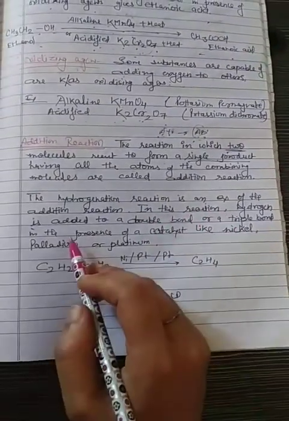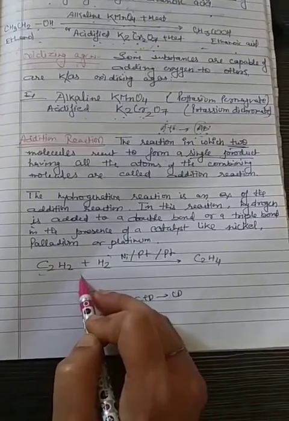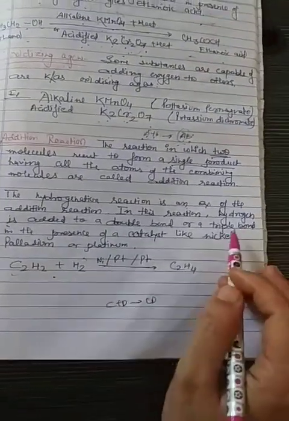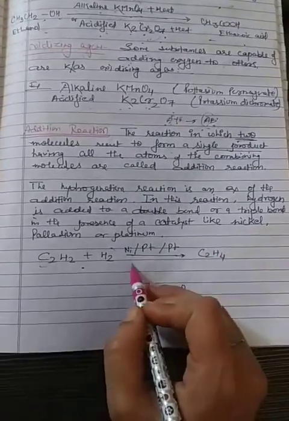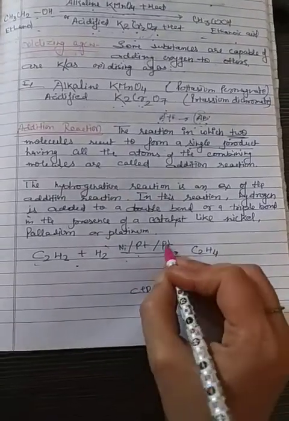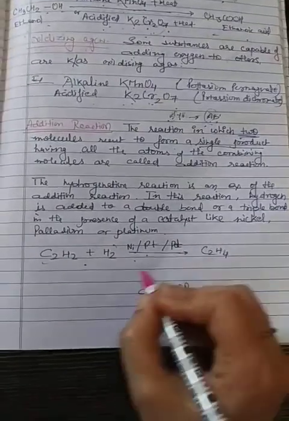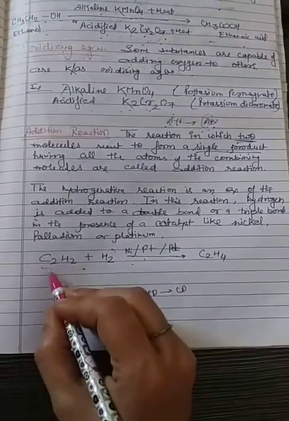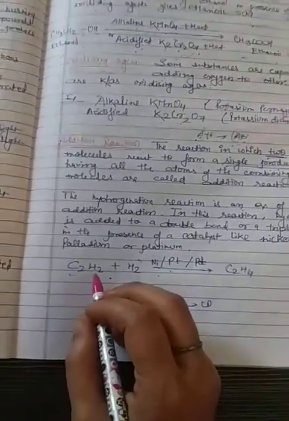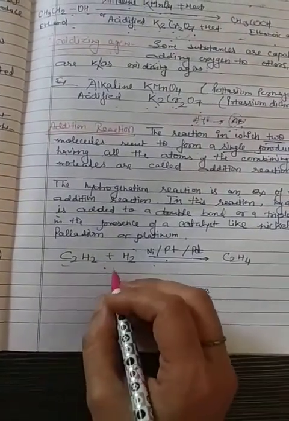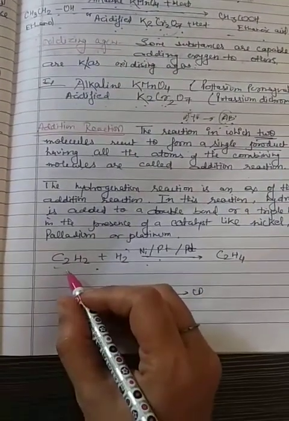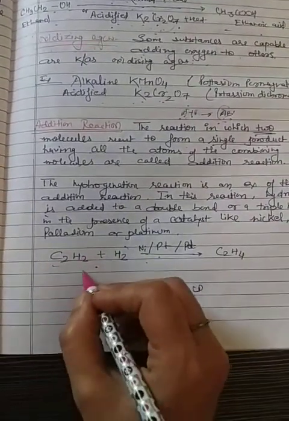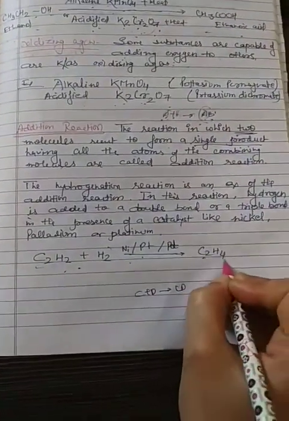In this reaction, hydrogen is added to a double bond or triple bond in the presence of a catalyst. The function of a catalyst is to change the rate of the reaction, like nickel, platinum, palladium. This is the ethene molecule, C2H4. When hydrogen reacts with ethene, it forms ethane.